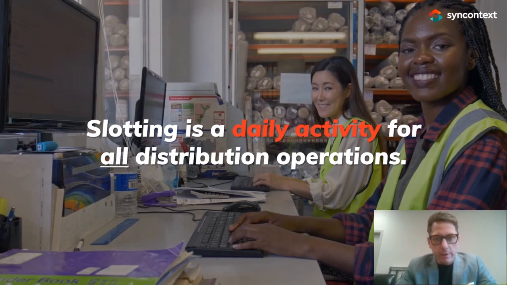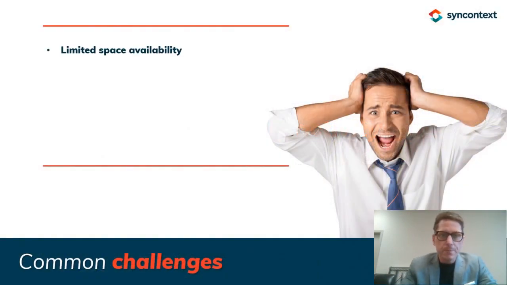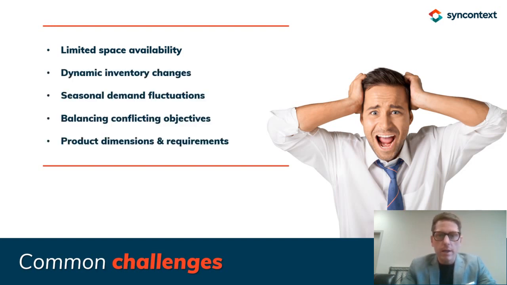It's something that happens every day, but are you making the most of it or not? Are you utilizing this operation or this process to give you benefits downstream, or is it something that you're just looking to get out of the way so you can move on, like I said, to other responsibilities? So when it comes to daily slotting, there are some common challenges faced by operators that make slotting optimization so important. These challenges are too critical to the efficiency of the operation to just be left to experience and rudimentary processes. Beginning with limited space availability.